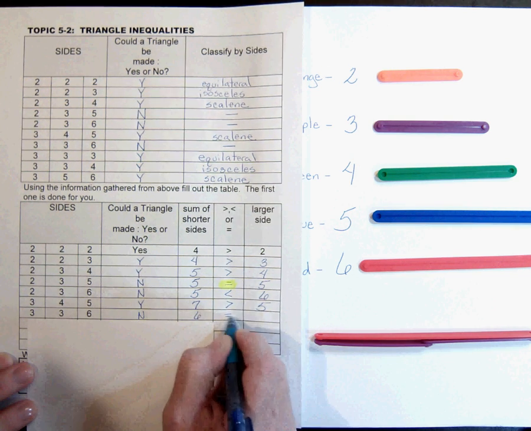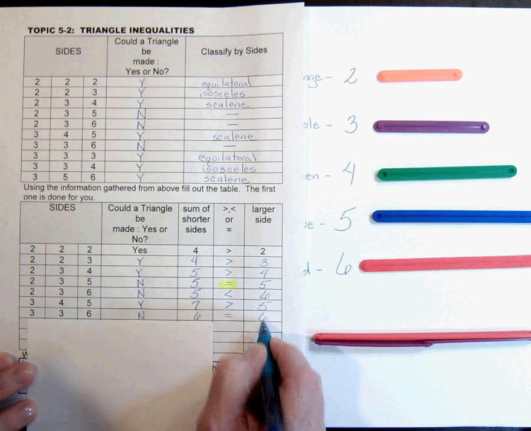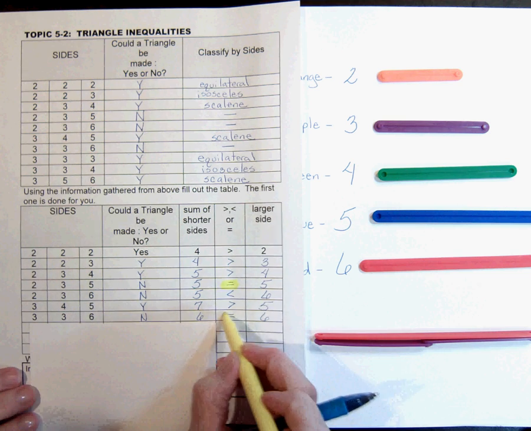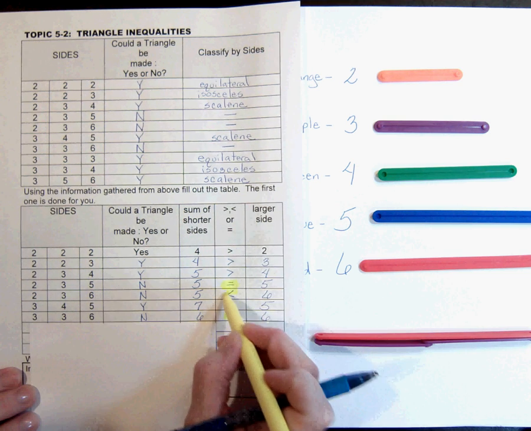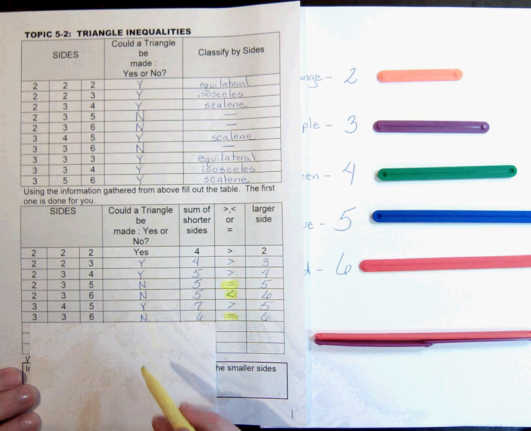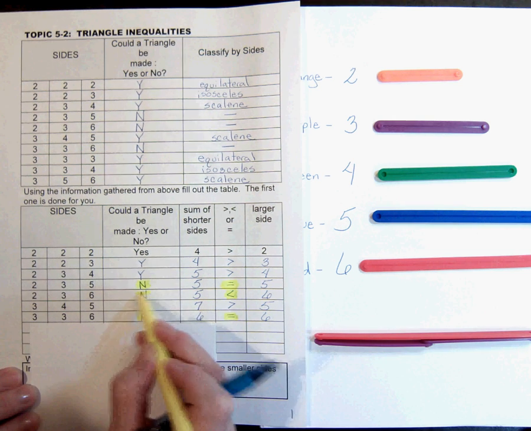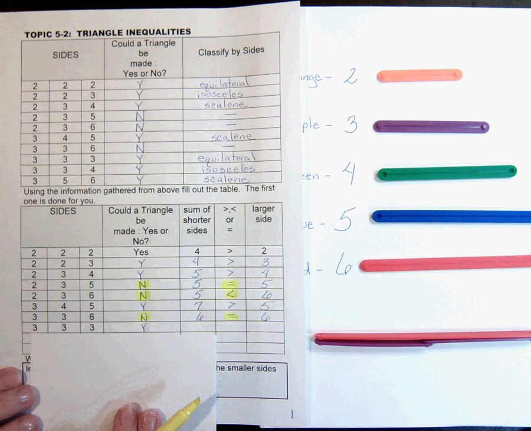Again, we have one that's equal to the larger side. So if it's equal, or we've noticed it's less than, then the answer is no. It's not a triangle if those conditions happen.